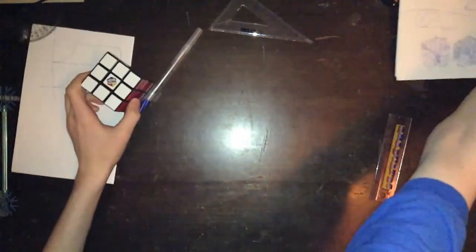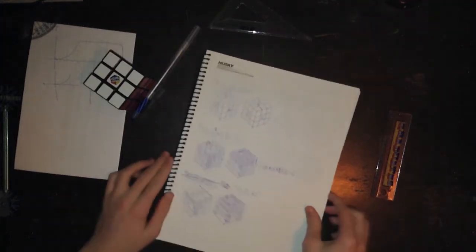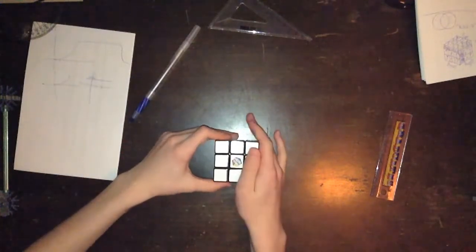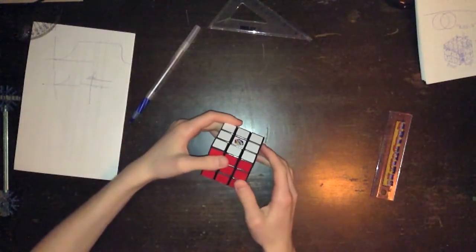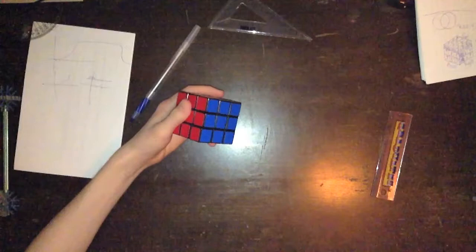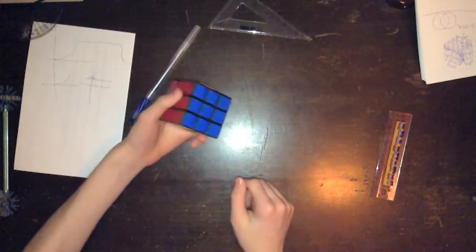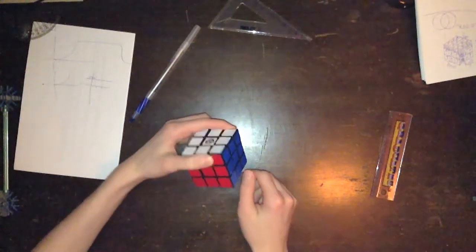And actually, let me just see if I have it on this sheet of paper. No, I do not. So I will just explain it from my head. Well, actually, I will not explain it in my head. I will explain it out loud, because if I was explaining it in my head, you wouldn't be able to hear it. So it wouldn't be very useful in that case.